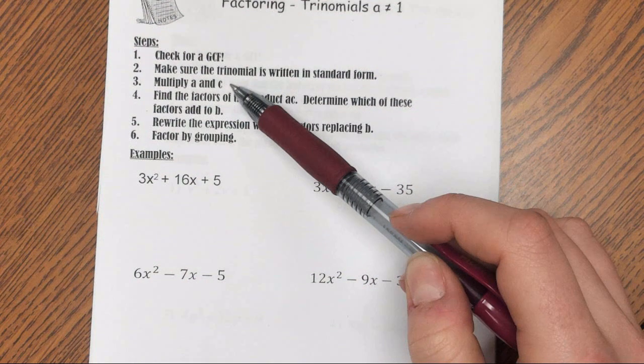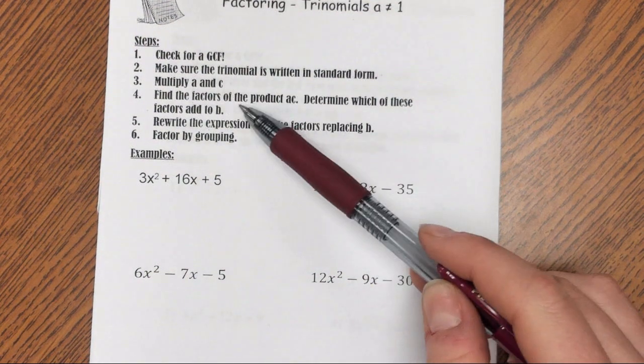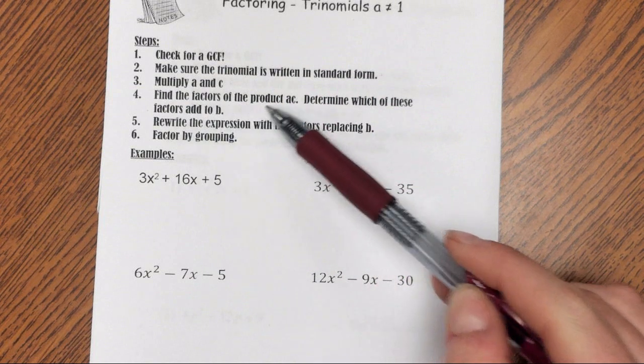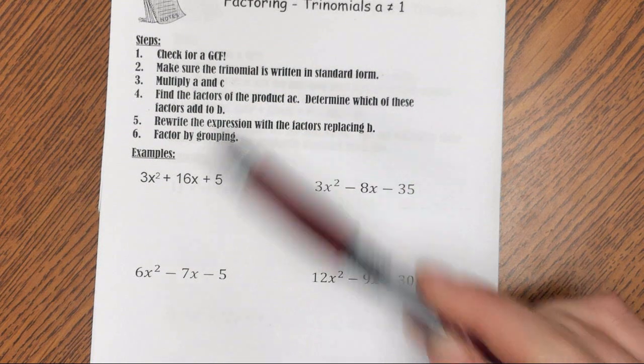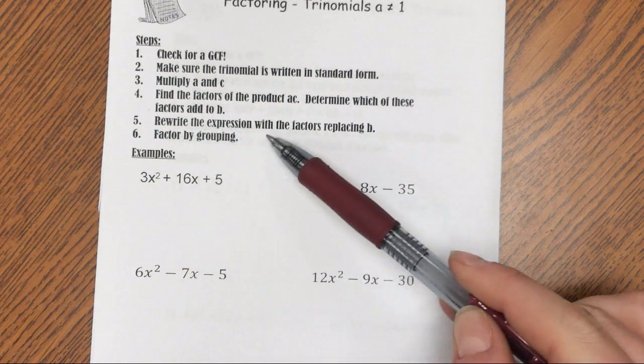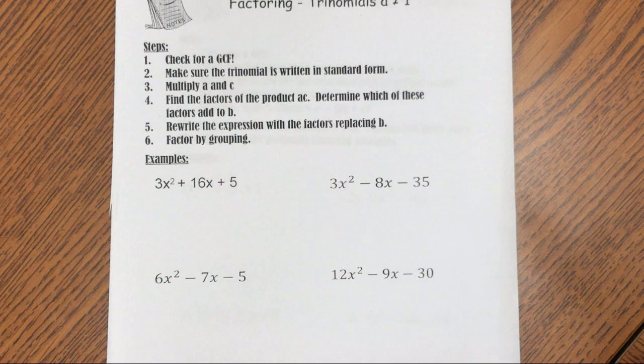Step 3, we're going to multiply a times c, and then we're going to find the factors of the product a times c. Now we're going to determine which of these factors add to b. And we're going to rewrite the expression with the factors replacing b and factor it by grouping. So again, this is a little bit more confusing until you see it played out. So we're going to look at a couple of examples.